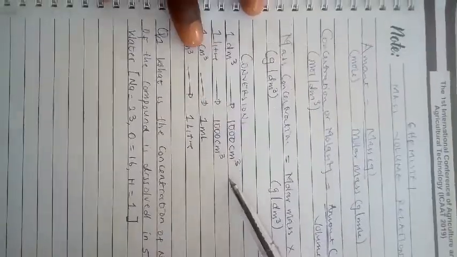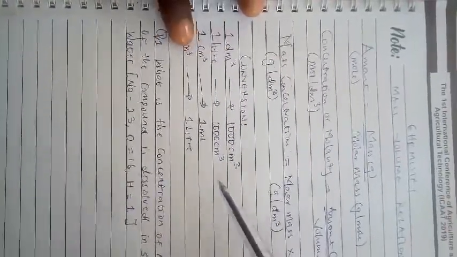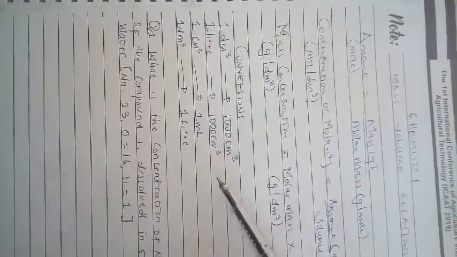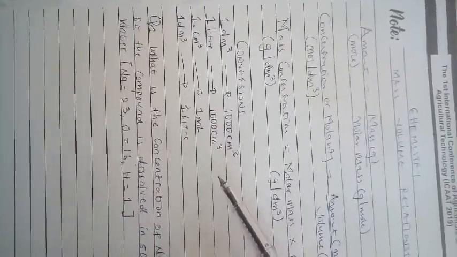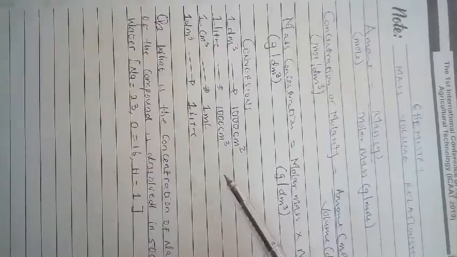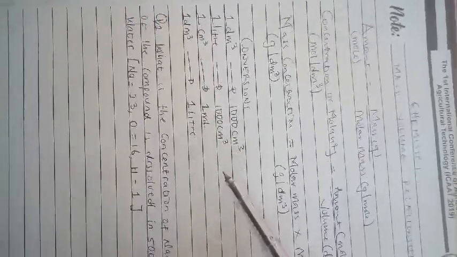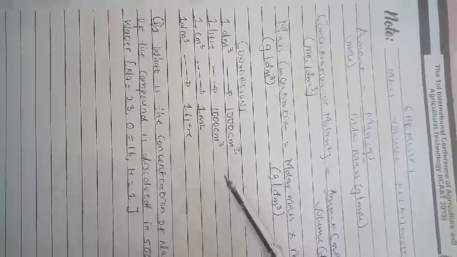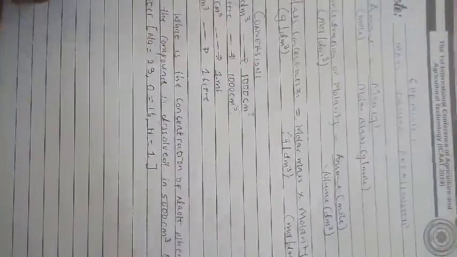Now looking at a little conversion. We have conversions here based on volumes. We have 1 dm cube to give us 1000 cm cube, then 1 liter to give us 1000 cm cube as well, then 1 cm cube to give us 1 mL, and 1 dm cube to give us 1 liter. What it simply means is that 1 dm cube is equivalent to 1000 cm cube, and 1 liter is equivalent to 1 dm cube. That means if I say I have 5 dm cube of water, I can equally say I have 5 liters of water.